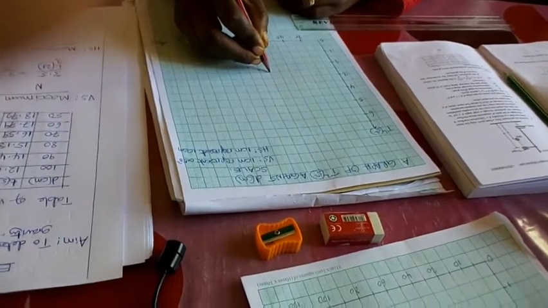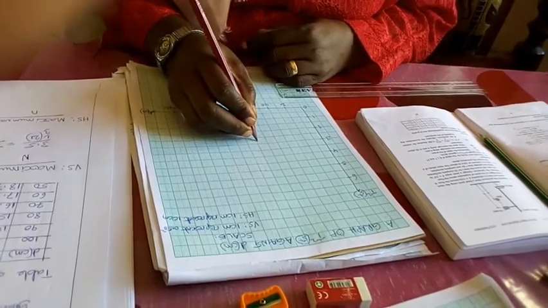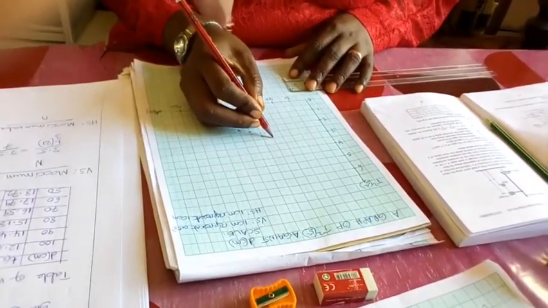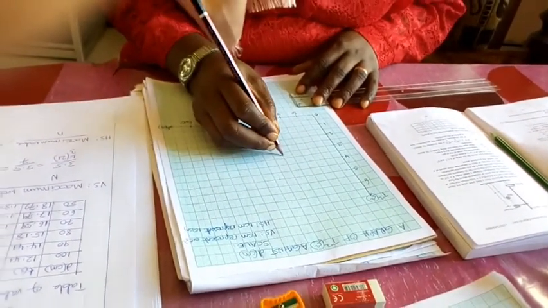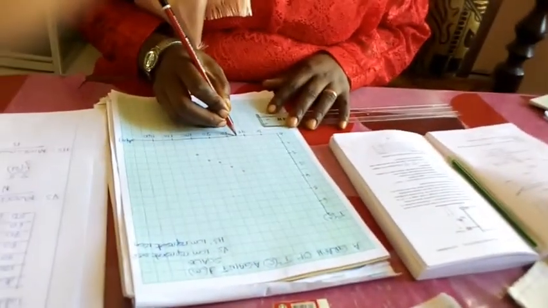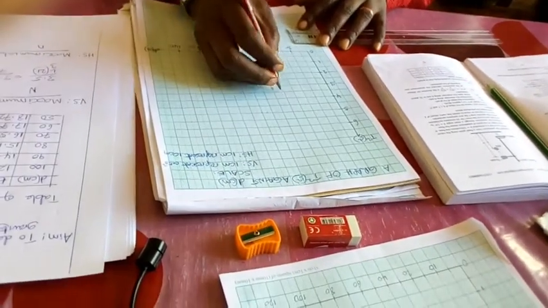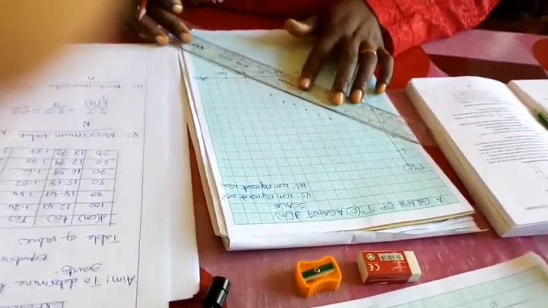This is 2.5, 2.6, 2.7, 2.8 here. After then, 60 to 3.2. Again, 50 to 3.5. 3.5 is here. Okay, so these are the data from the table of results.